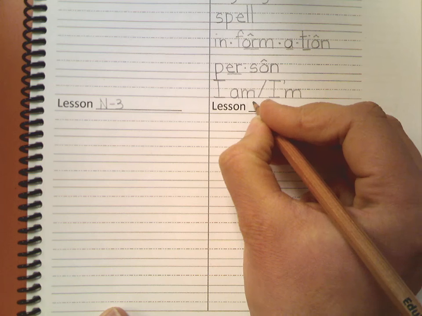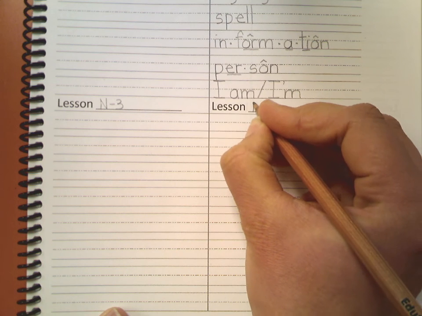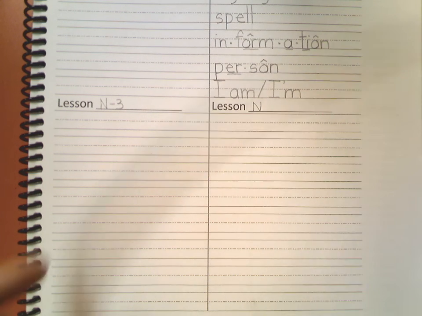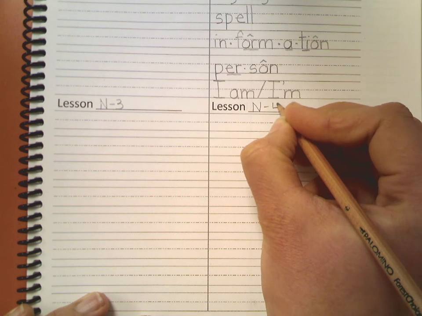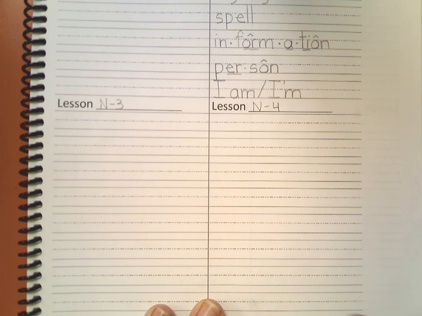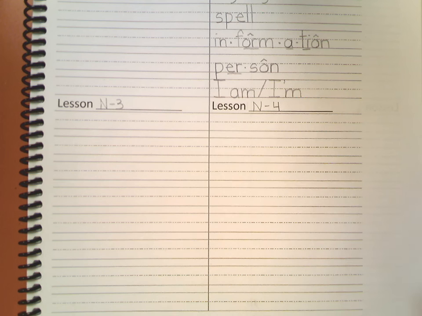Means we're halfway through our last list in this book. All right, our first contraction is I'll. So go ahead and write the two words and then the contraction, just like we did in the lesson.